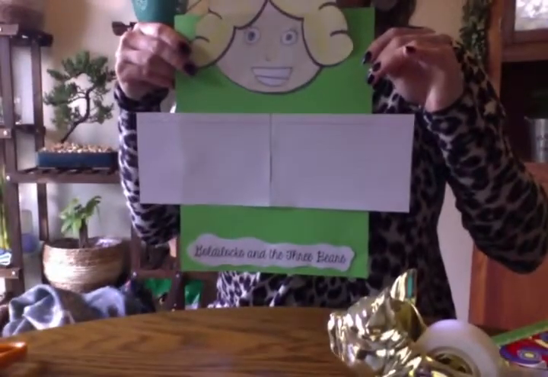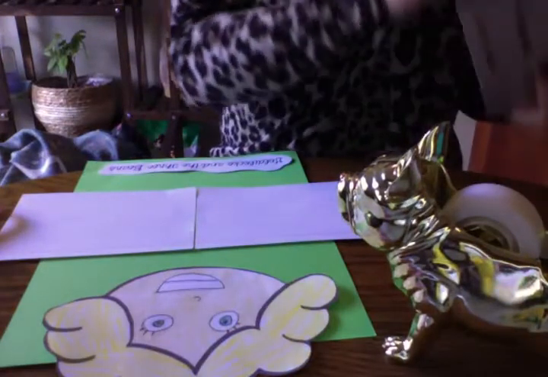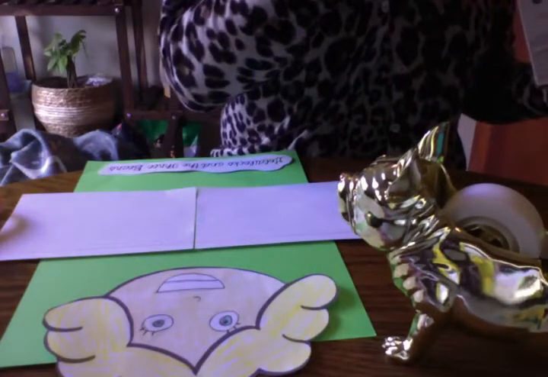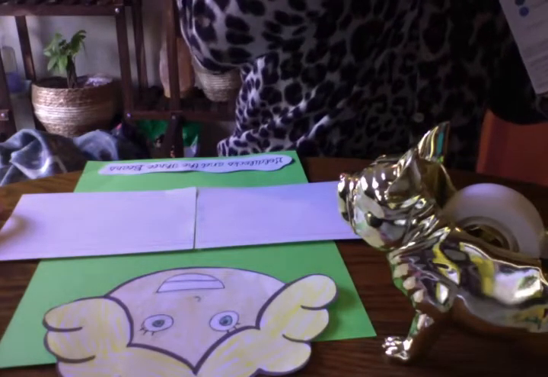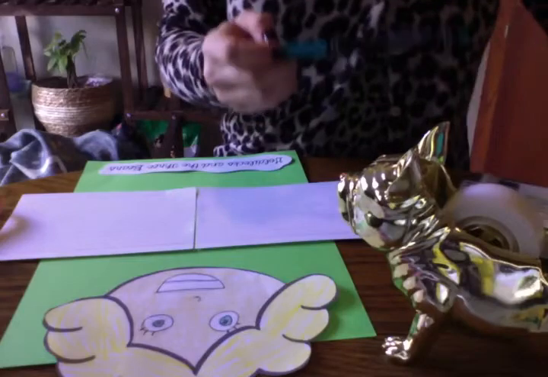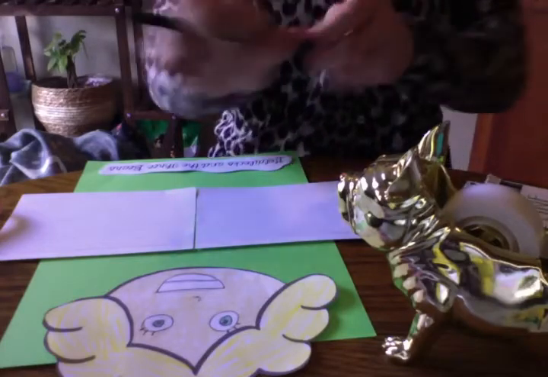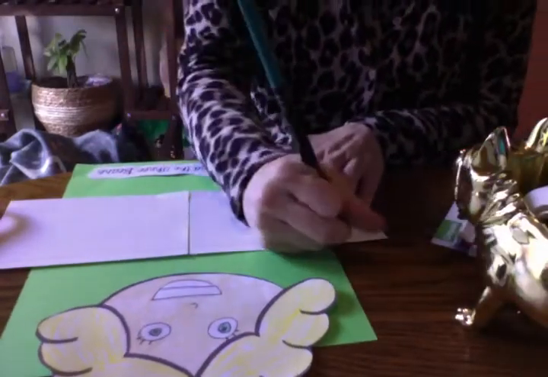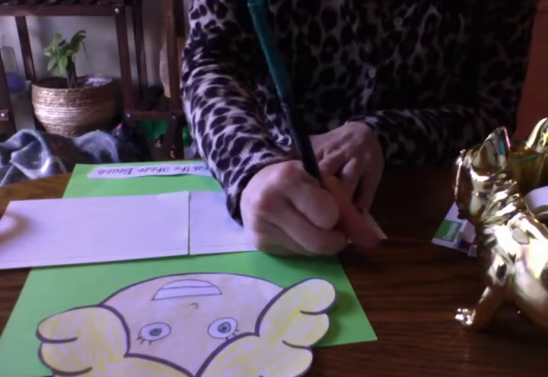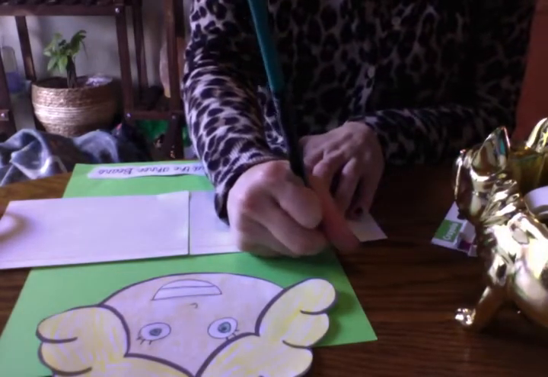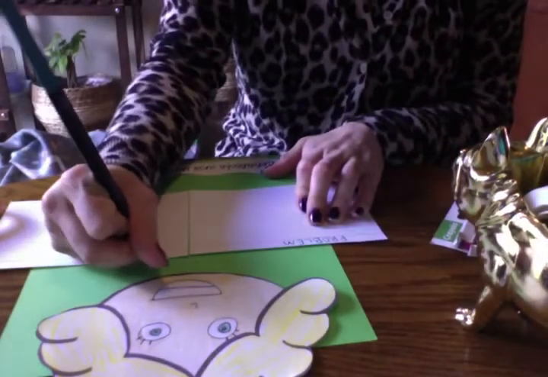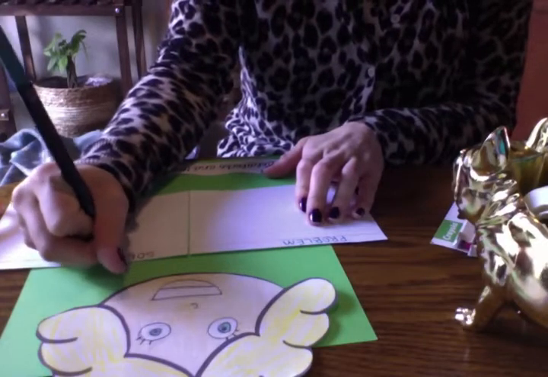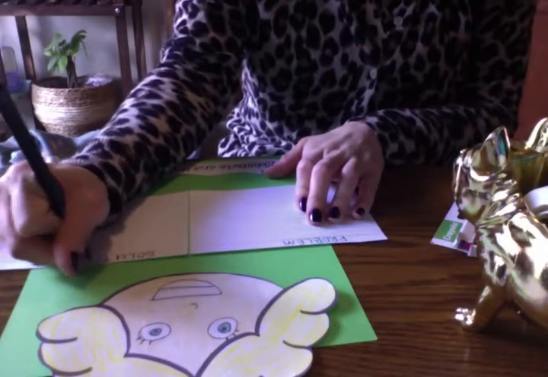So I've got my 2 index cards. I'm going to write the words, and I'm going to use marker to do this. You can use, again, crayons. You can use colored pencils, whatever you like. I'm going to write problem and solution.